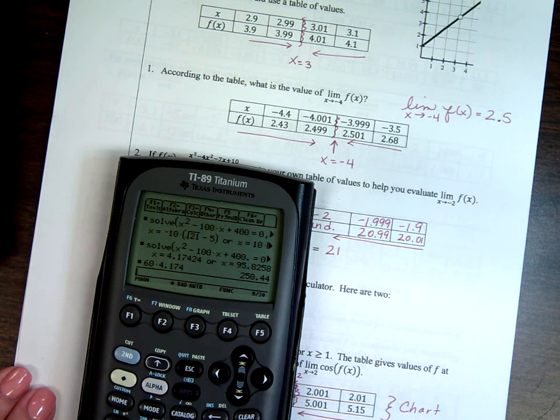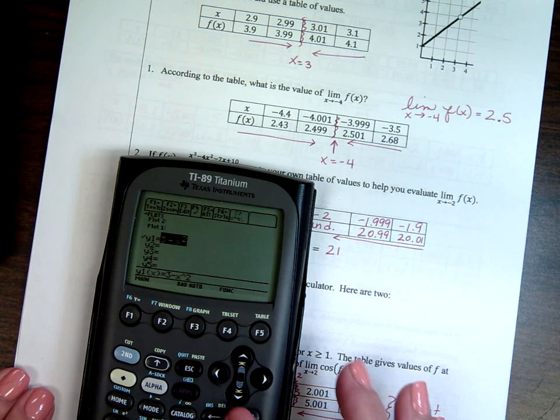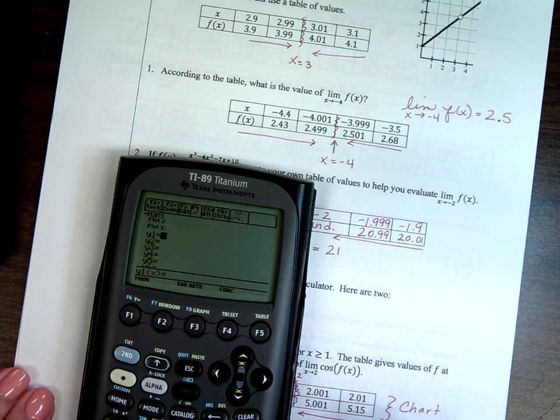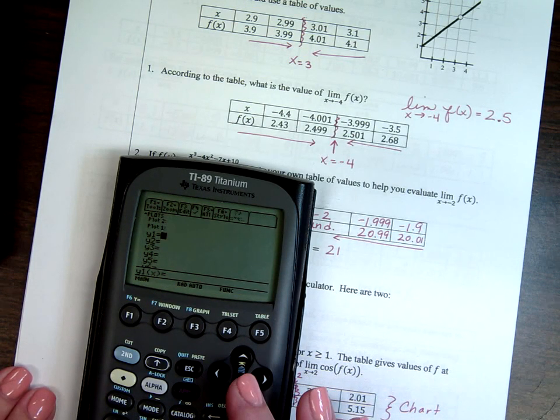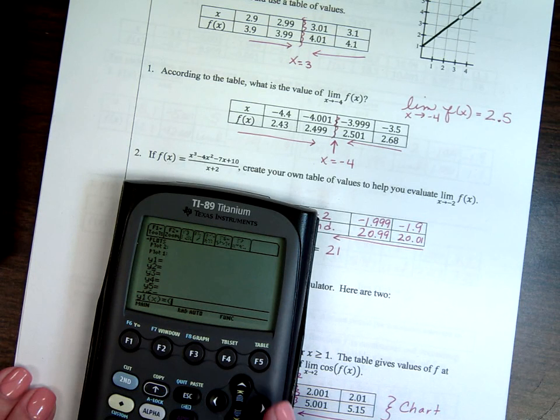And then you're going to hit F1, and it should give you a y equals. And we're going to put in the function that we're talking about. So you need parentheses because it's a fraction. So you're going to start with the parentheses, and then it is x cubed, x caret 3, minus 4x caret 2, minus 7x plus 10, and close those parentheses.